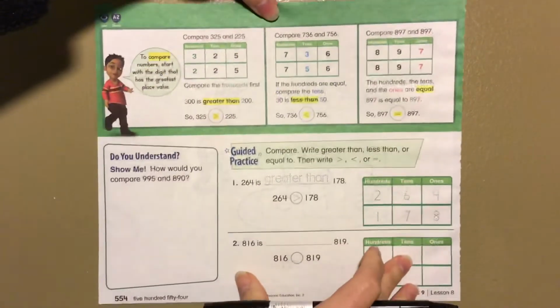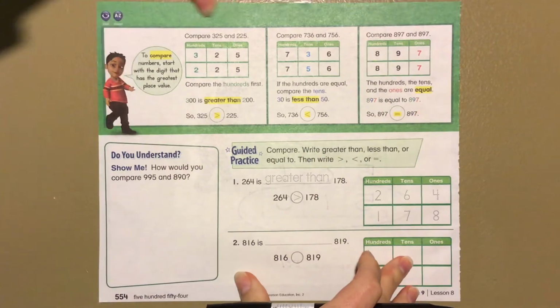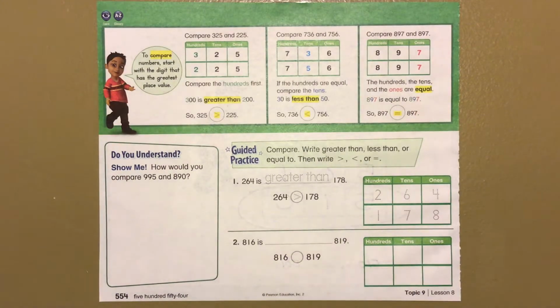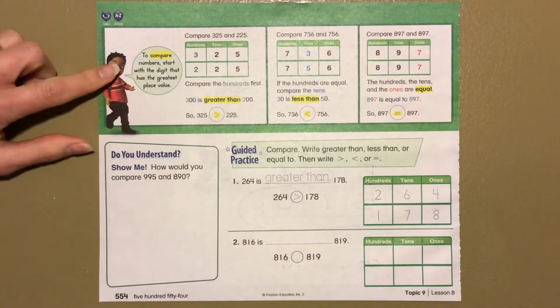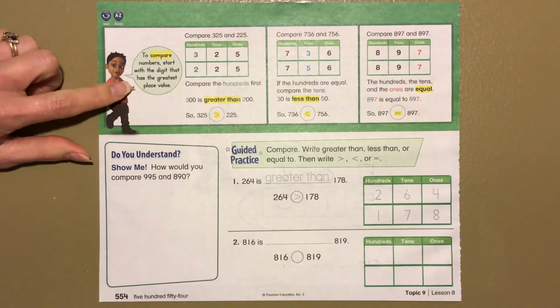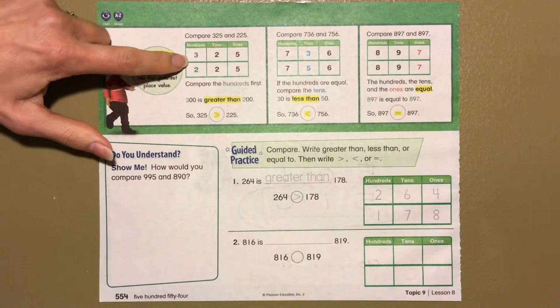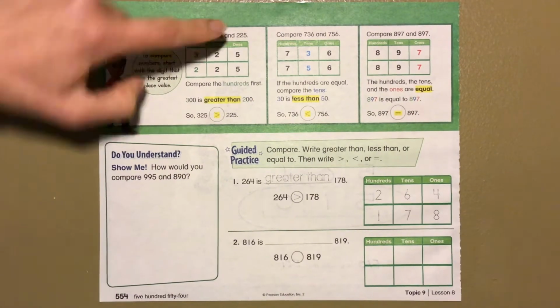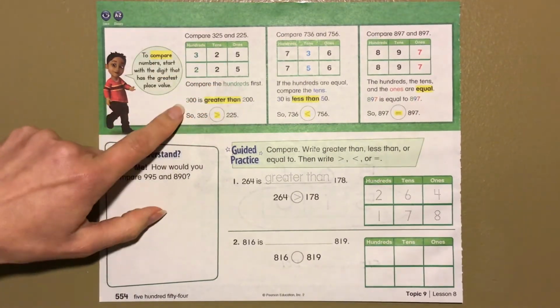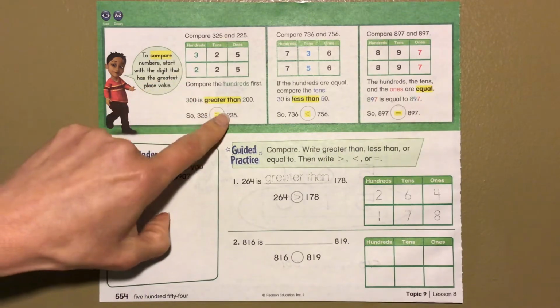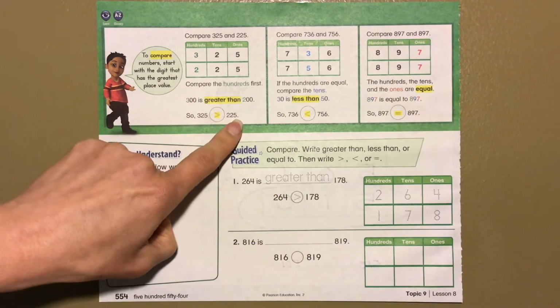So we're going to be comparing a lot of numbers and using our greater than, less than symbols. I'm super excited. All right, to compare numbers, start with the digit that has the greatest place value. So we start with the hundreds. Compare the hundreds first. 325 to 225. So we know that 325 is greater than 225.